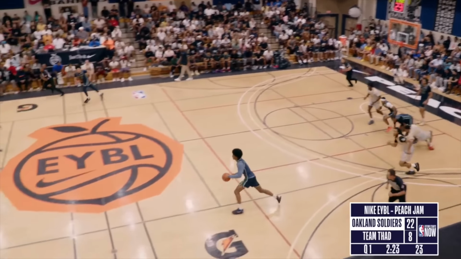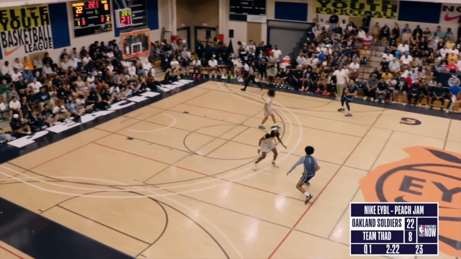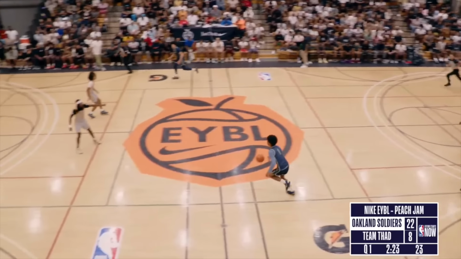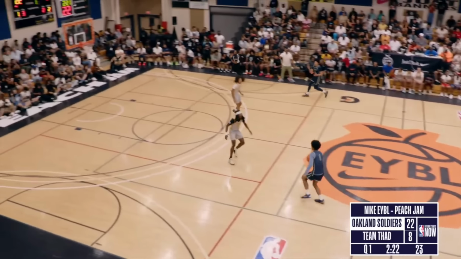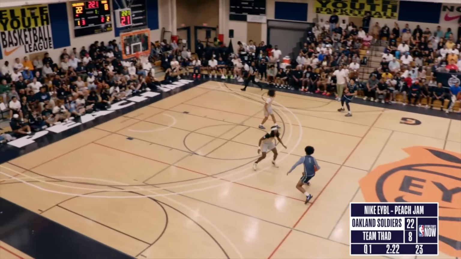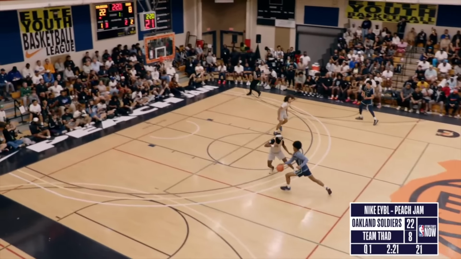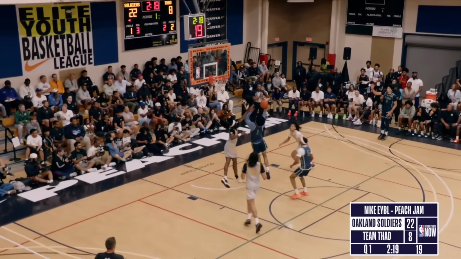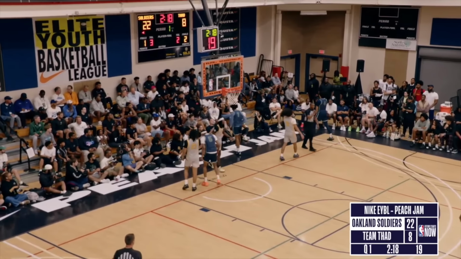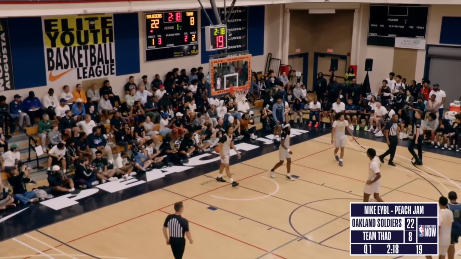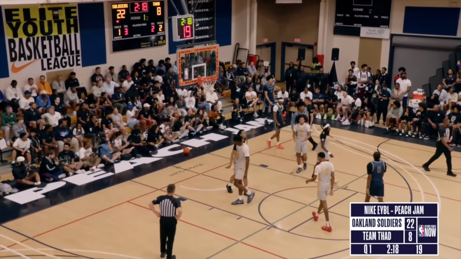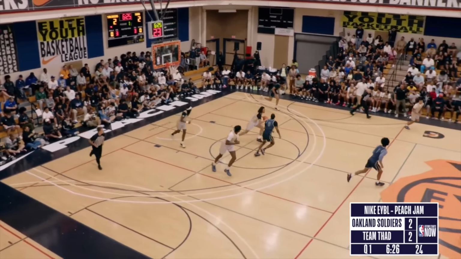Now in this first play, we have a transition play, and I'm a coach that teaches aggression. So what should he do in this situation? You see him driving. This is an isolation situation with a guard. You are supposed to attack this. He has nobody that can help him, and this is just an easy way to get downhill. Notice how he didn't waste any time as far as getting downhill to get an easy layup there. That is how you attack.